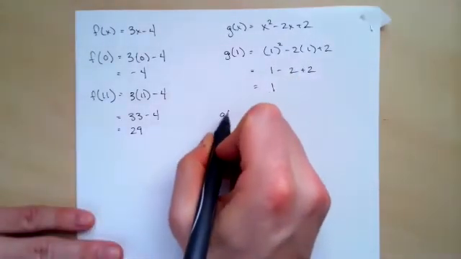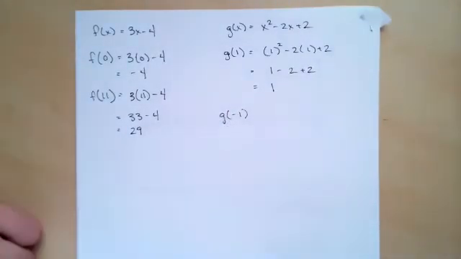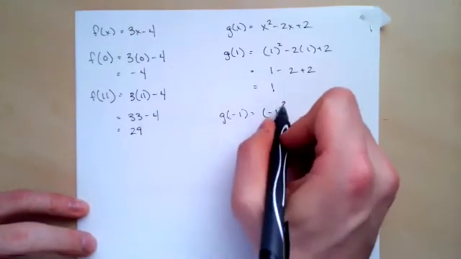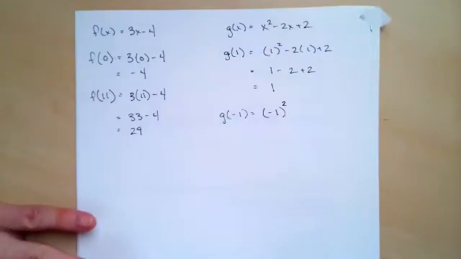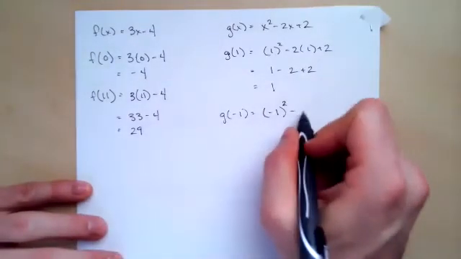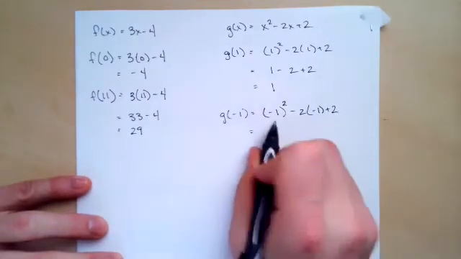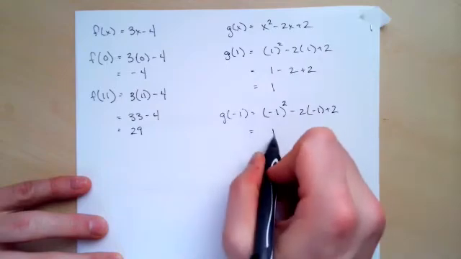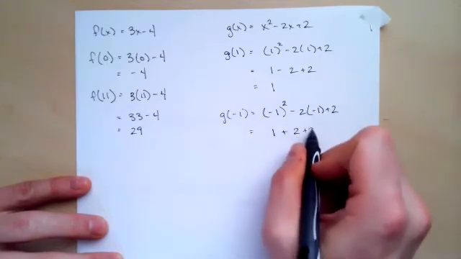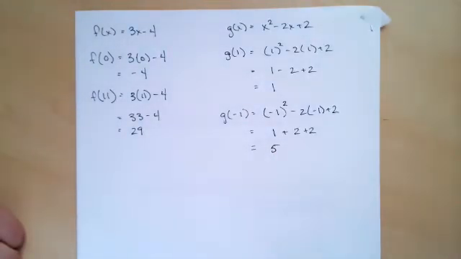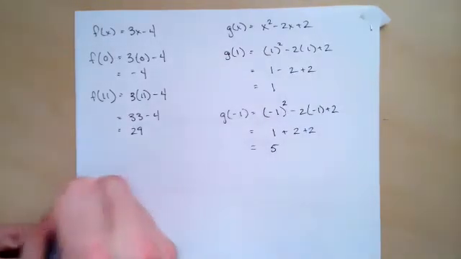And let's do one more here, and let's actually say g of minus 1. Particularly, with these negative numbers it's important to make sure that we do have the minus 1 in parentheses, because we are squaring that entire minus 1. Minus 2 times minus 1 plus 2. And what do we get now? So minus 1 squared gives me a positive 1, plus 2, and here we'll get 5. So nothing too fancy.